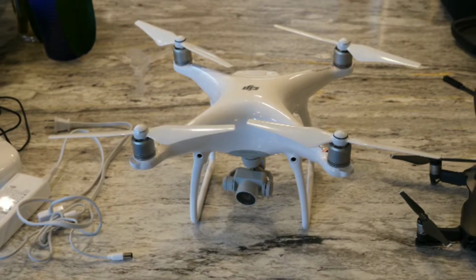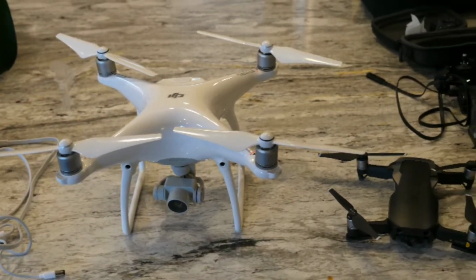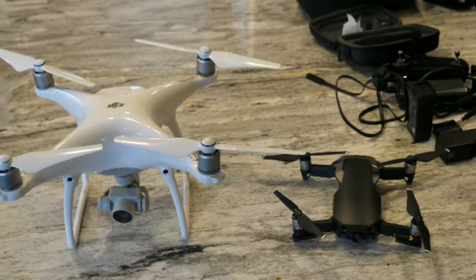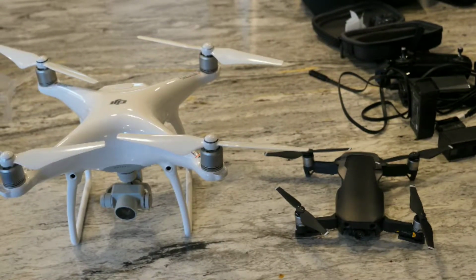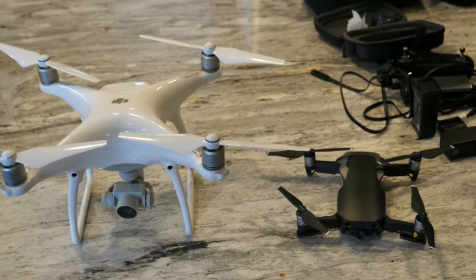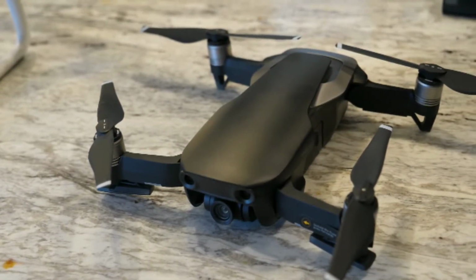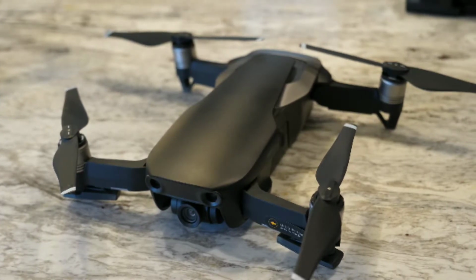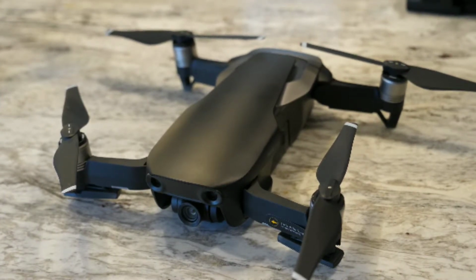So the last thing to compare is the drones themselves. Obviously the Phantom 4 has a much bigger sensor on the gimbal. While they're both 4K, you're going to get a better image quality out of the Phantom 4. The Mavic Air is lighter and easier to transport, but it doesn't fly as fast. It's not as good in high winds or in more rough conditions.